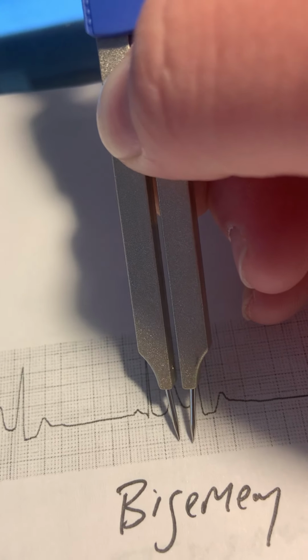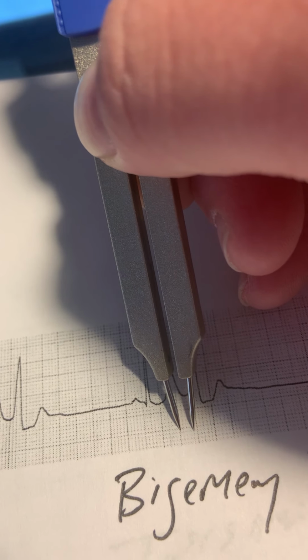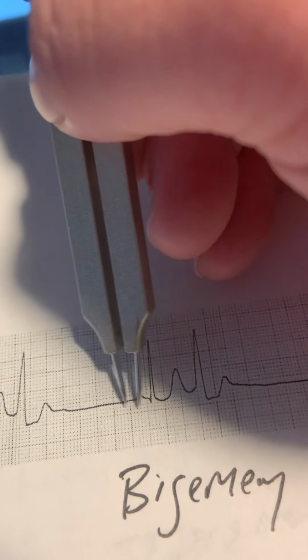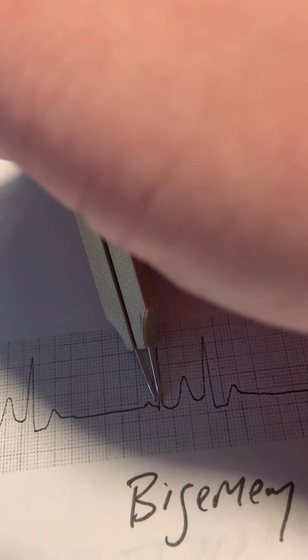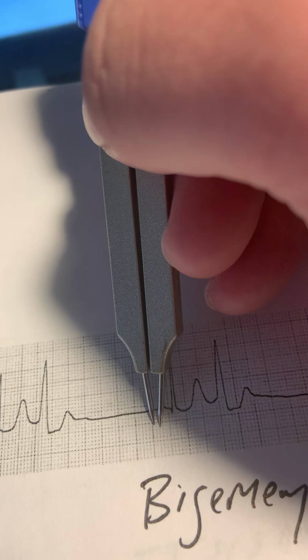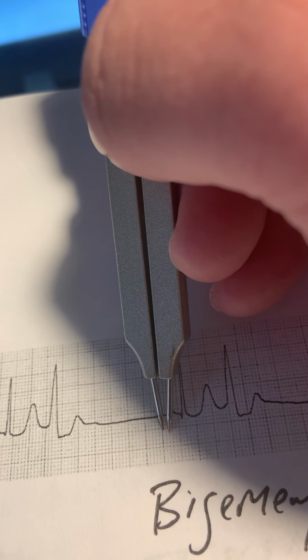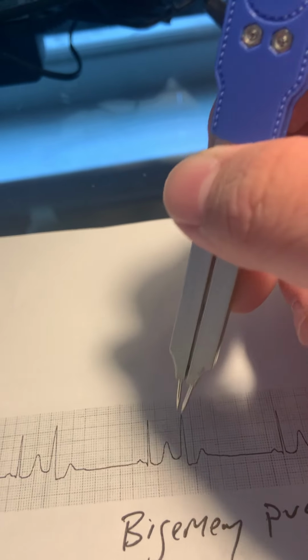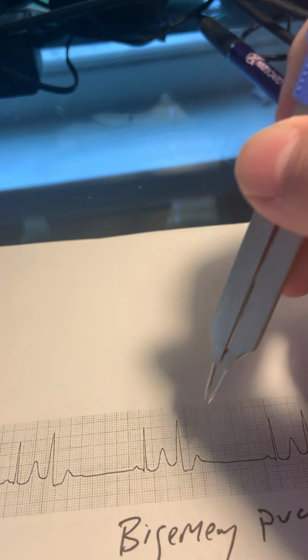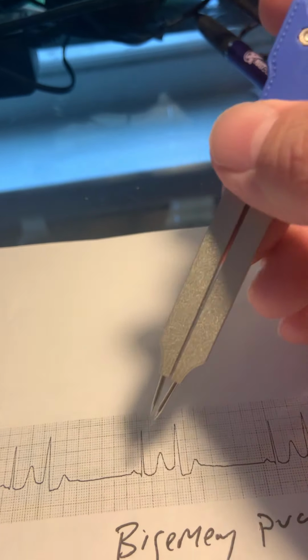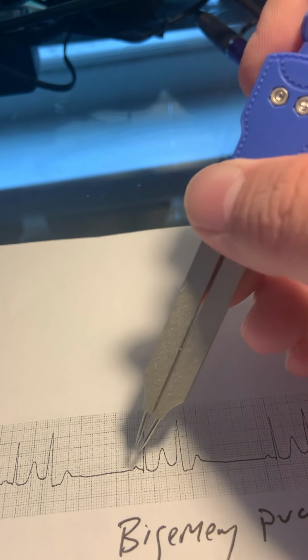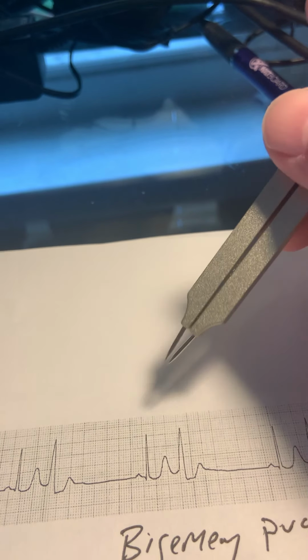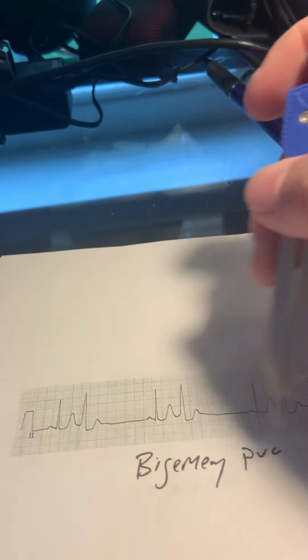If you look, that is almost 0.18. And if you look, that is 0.08. That right there is how you differentiate a PVC from a normal beat. So you always measure the QRS of the beats if you're curious. Okay, that's pretty simple stuff.